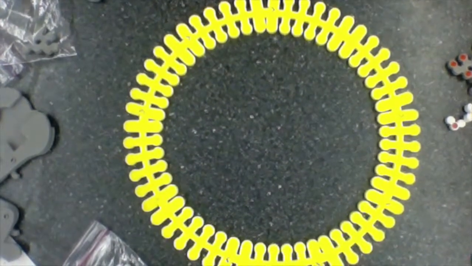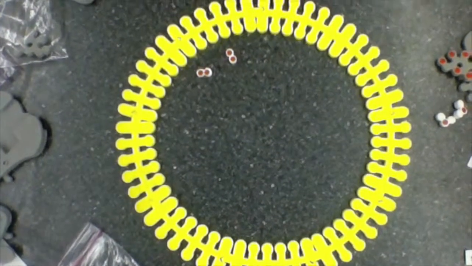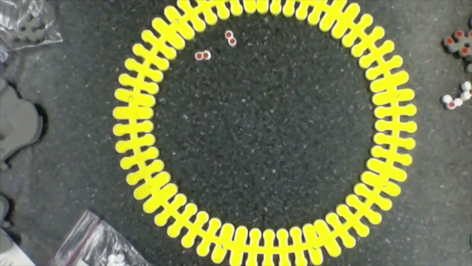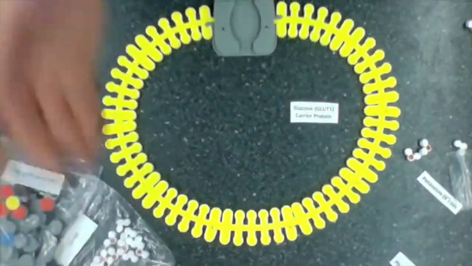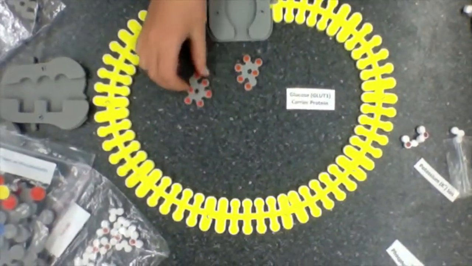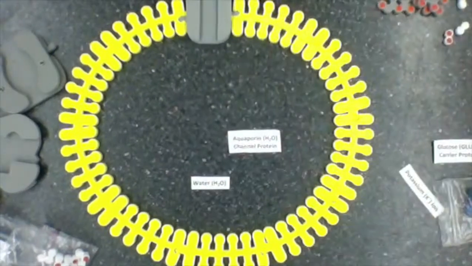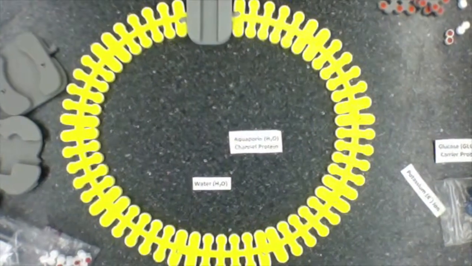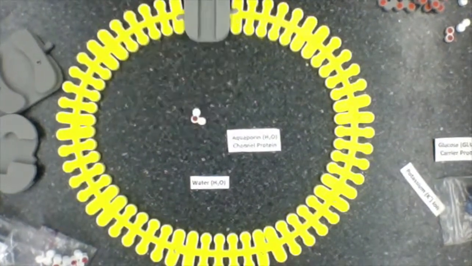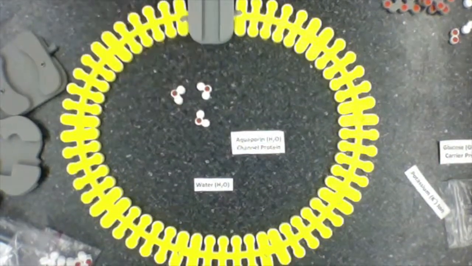Oxygen can move freely between the cell and pass through the membrane without any channel or active proteins to move it through. Glucose passes through the carrier protein until it reaches equilibrium. The water passes through the channel protein in passive transport until it reaches equilibrium.